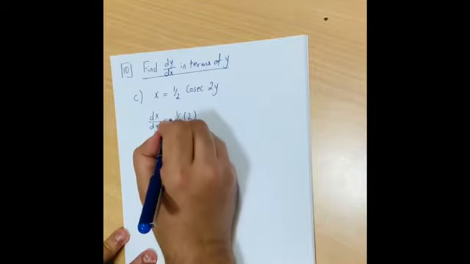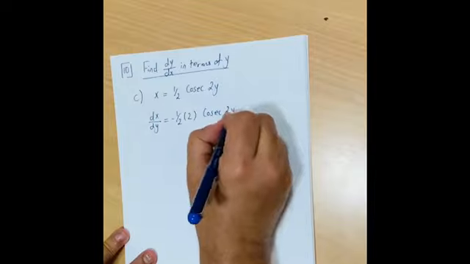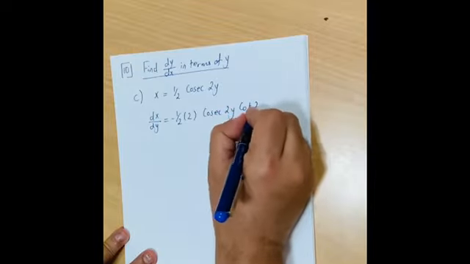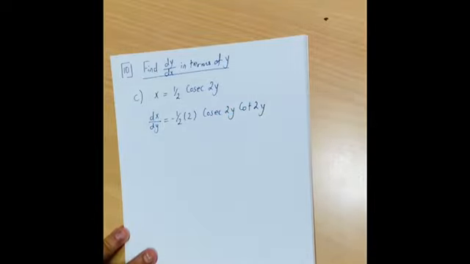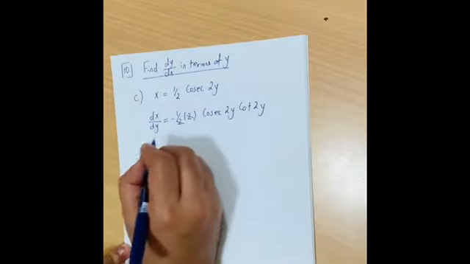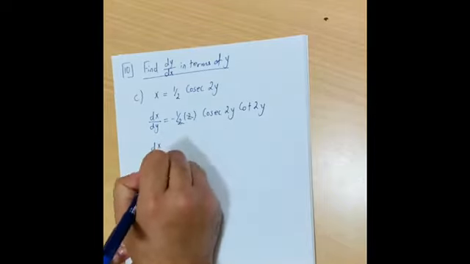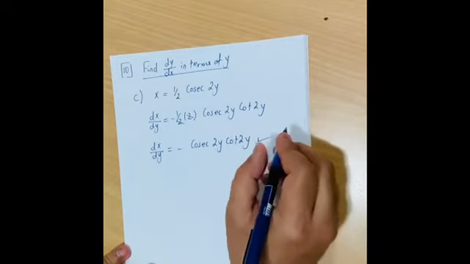Differentiation of cosec is negative cosec 2y cot 2y. Then half times 2 is equal to 1. So dx by dy is negative cosec 2y cot of 2y.